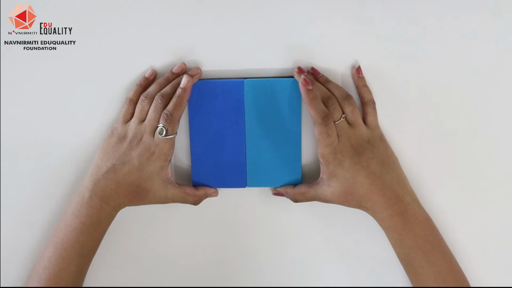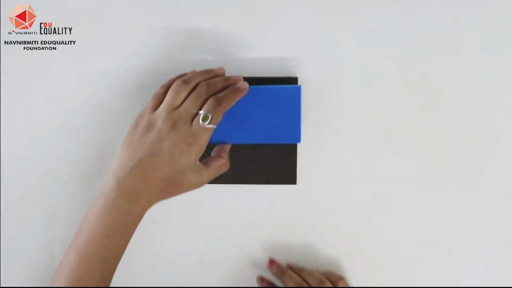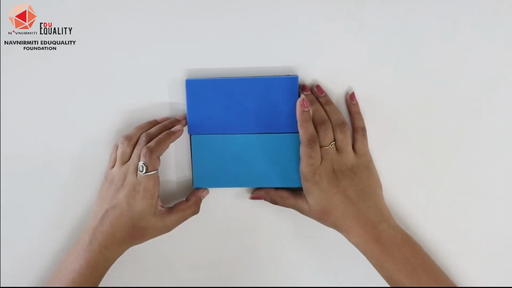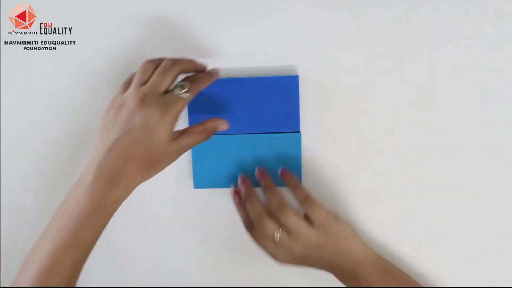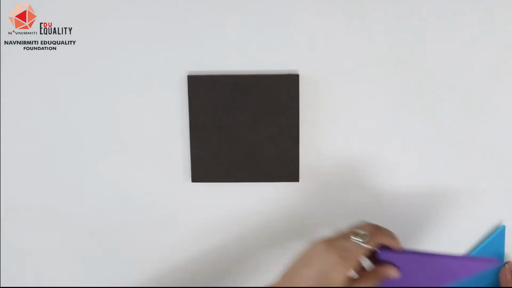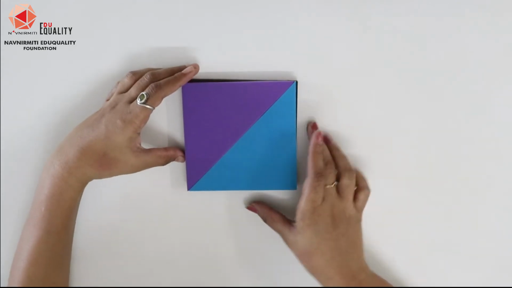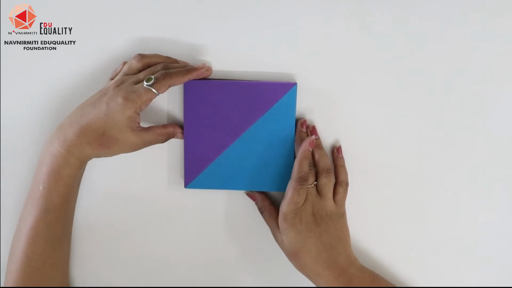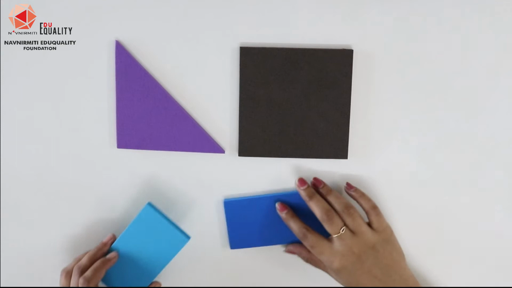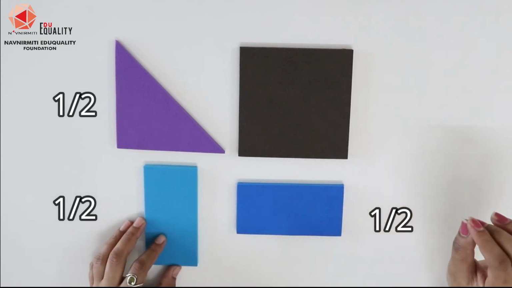This is one way we can divide the chocolate slab equally. This is the second way that we can divide the chocolate slab. And this is the third way we can divide the chocolate slab equally into two parts. We have three different ways in which this whole chocolate slab can be divided equally into two parts.